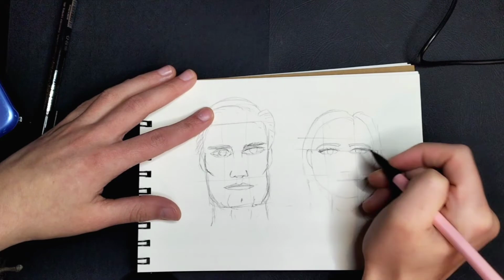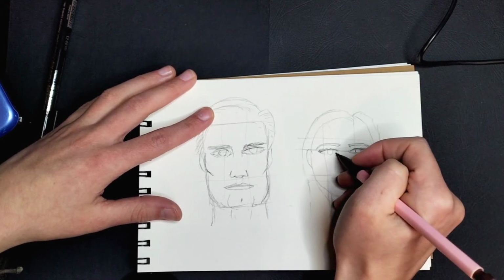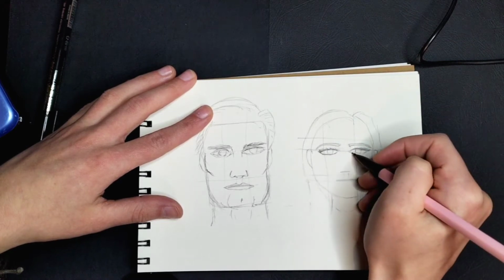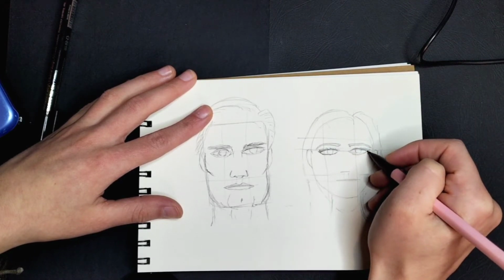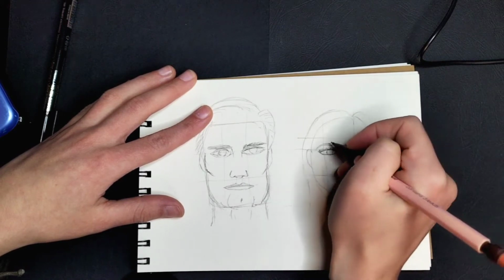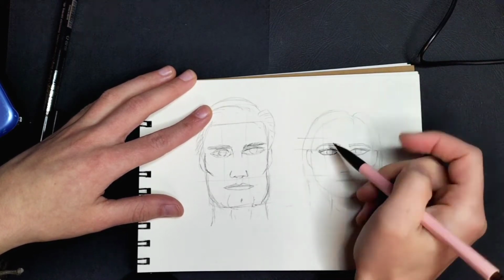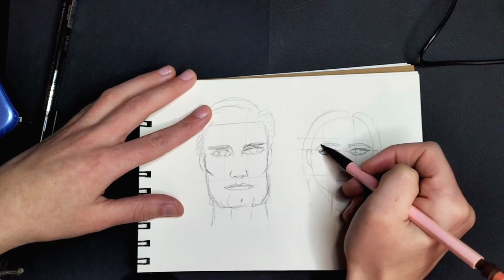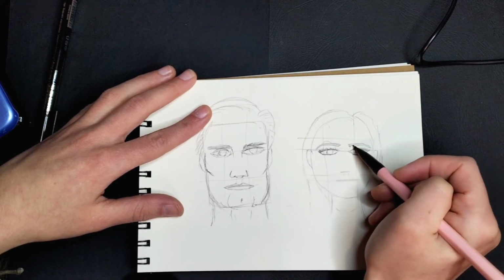Let's just highlight that. I mean, we can even go a bit more for it and give her a bit of eyeliner on the bottom lid as well. Now, ideally I wanted the eyebrows to be a bit more like that, but it might be a bit too late for that.